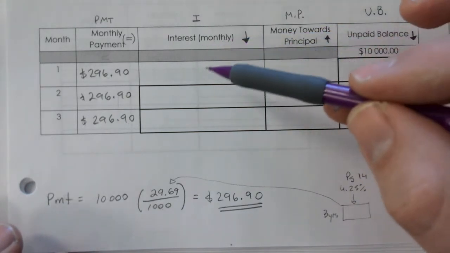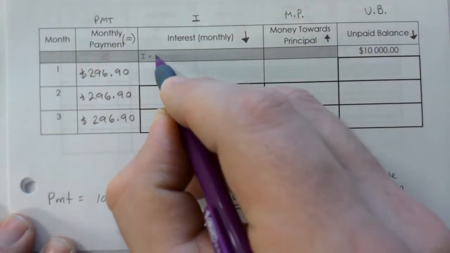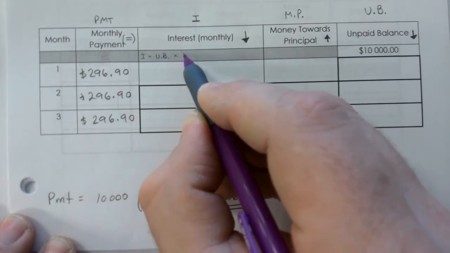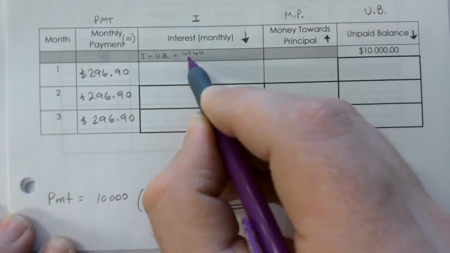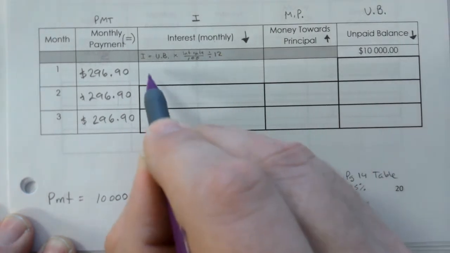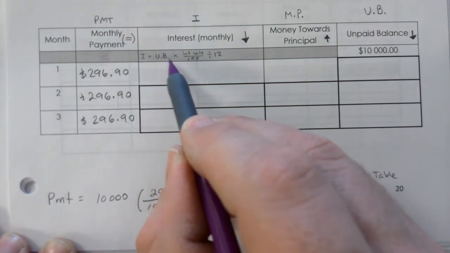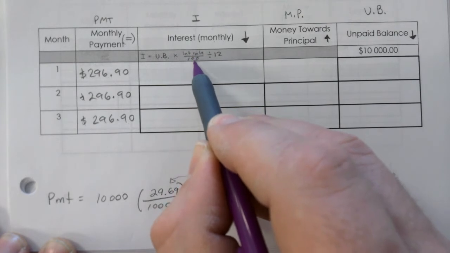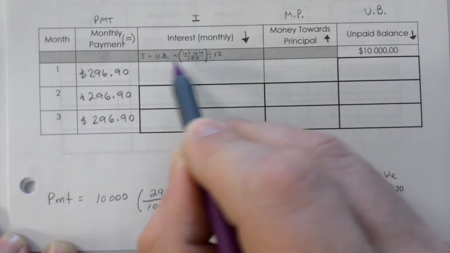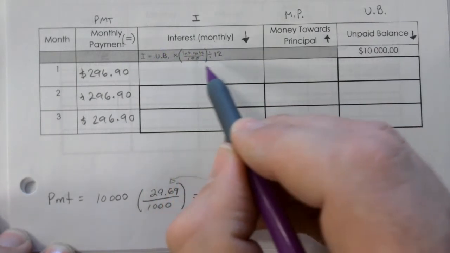Interest monthly. This is the monthly interest, right? This is I equal to the unpaid balance times the interest rate divided by 100 divided by 12. That's how you come up with this value over here. I know this is small, okay, so it's unpaid balance times interest rate divided by 100 divided by 12. It's the exact same formula I've been giving you for interest. This is the monthly interest, right? You figure it out this way.